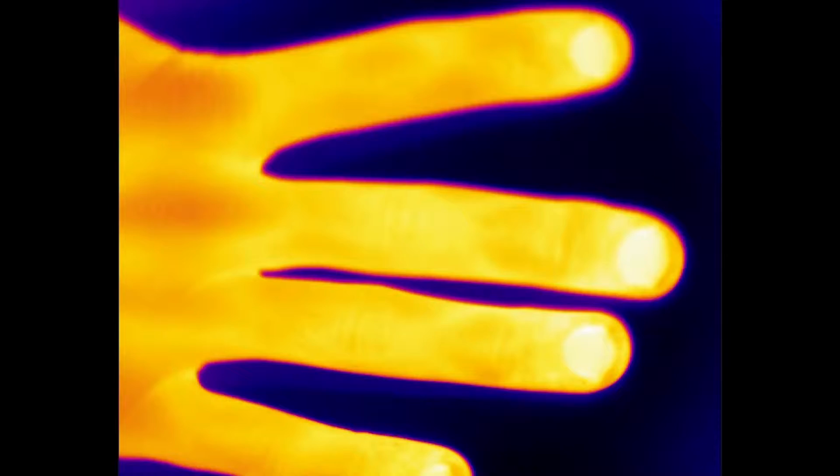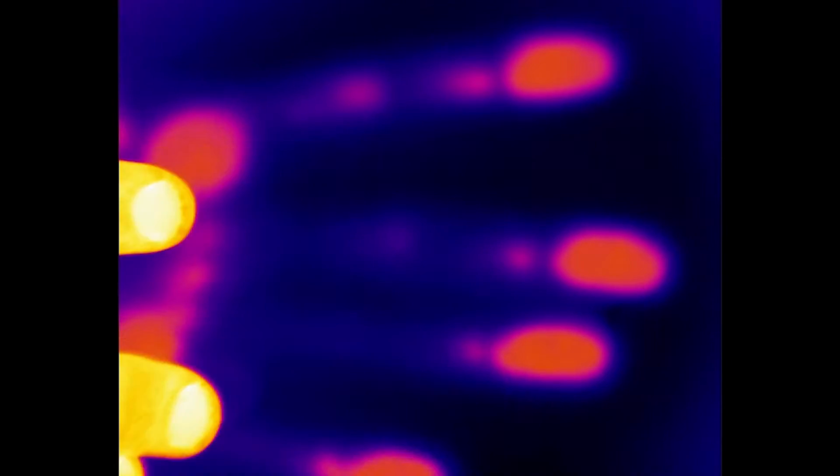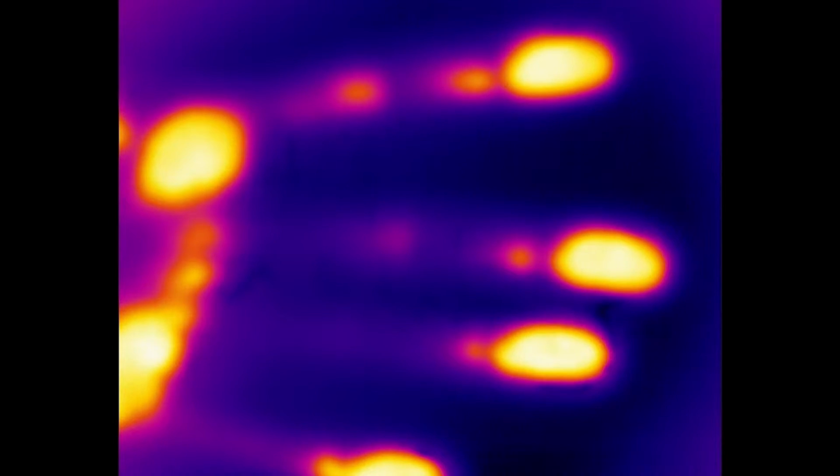For example, we can see conduction with an infrared camera if I touch my hand to this plate. As I hold my hand there, it transfers heat into the plastic, so that when I move it away, we can actually see the hot imprint of my hand left behind.